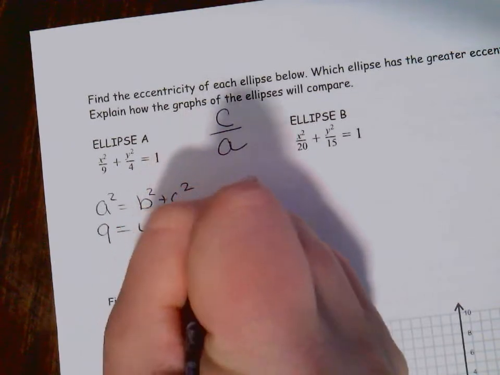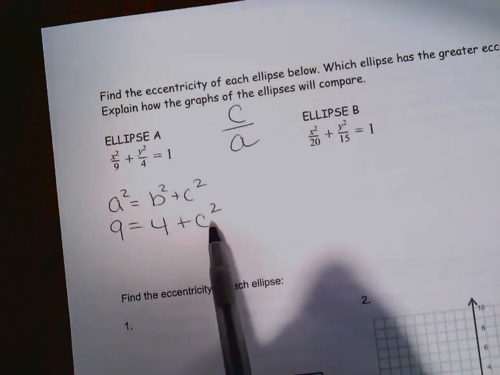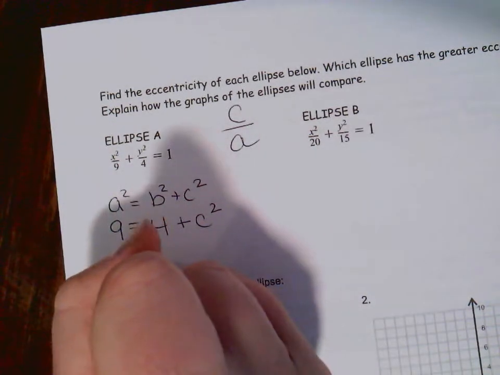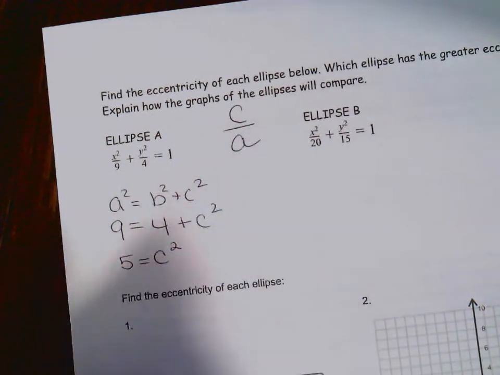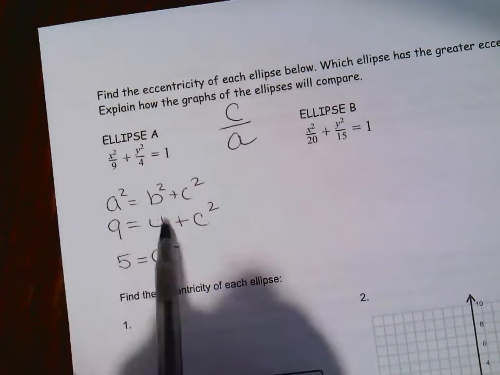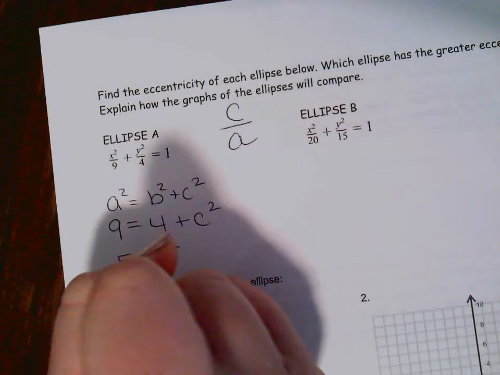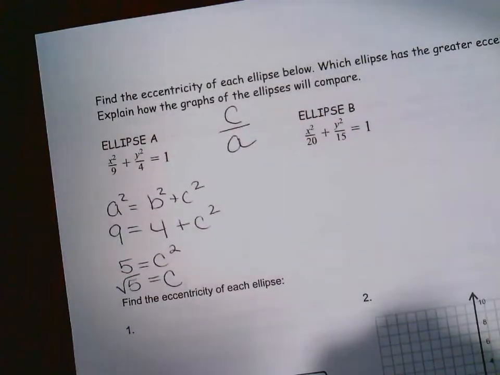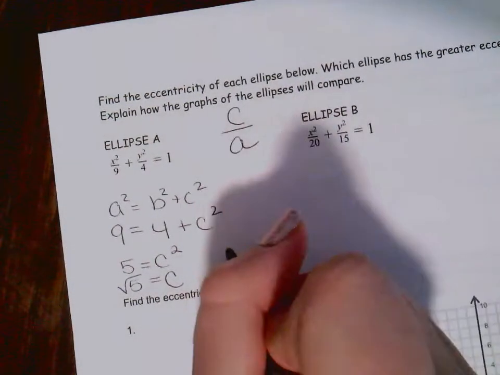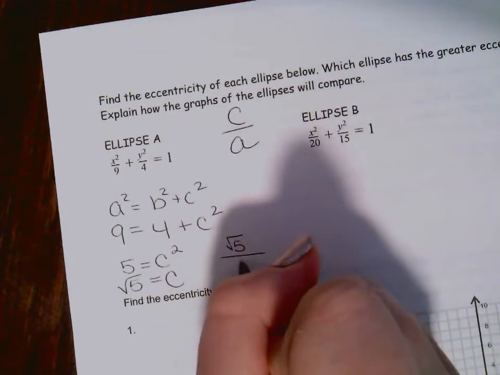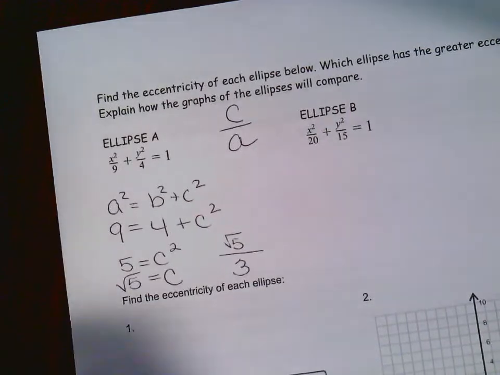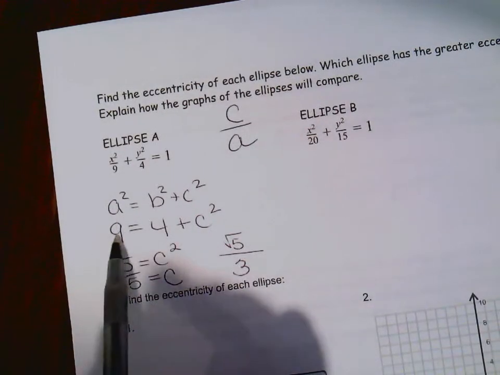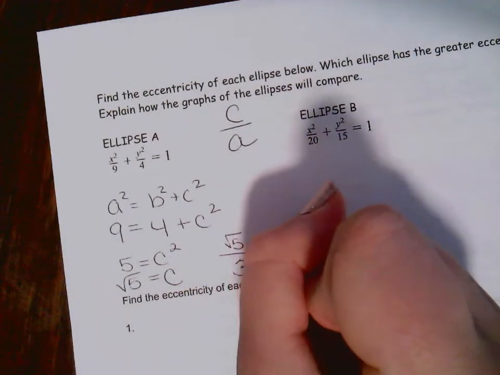So 9 has to equal 4 plus C squared. I subtract 4 from both sides, so 5 is equal to C squared. The square root of 5 is equal to C. I'm going to take the square root of 5 and divide by my A value. 9 was A squared, so A by itself is just 3.